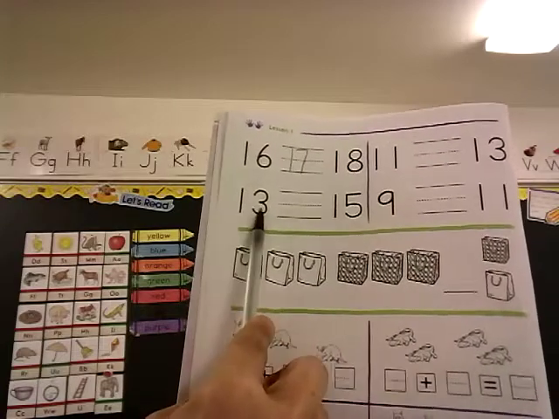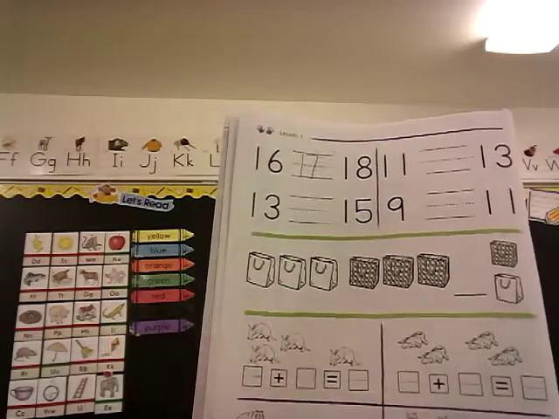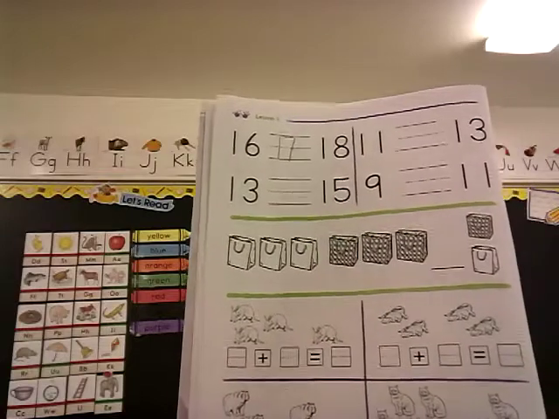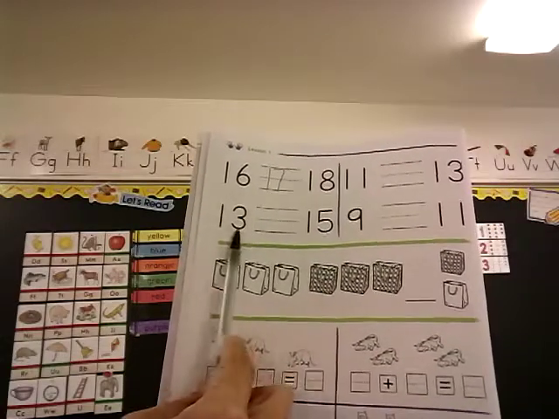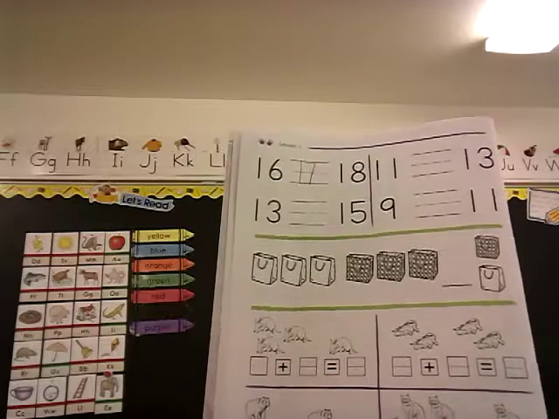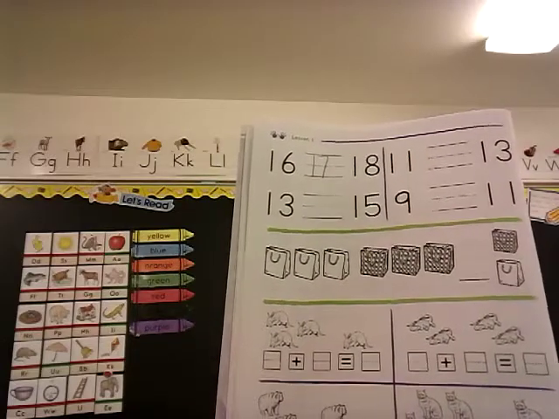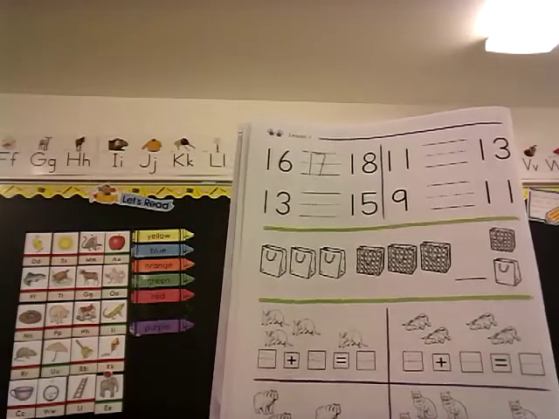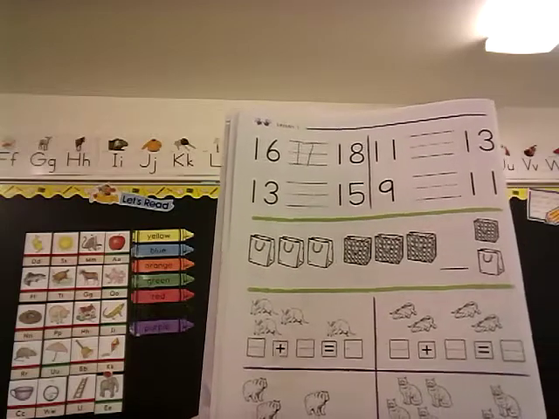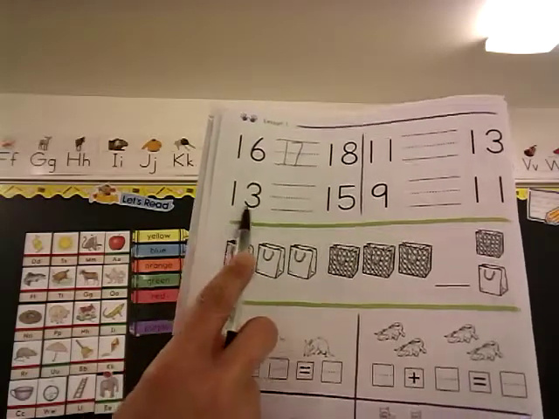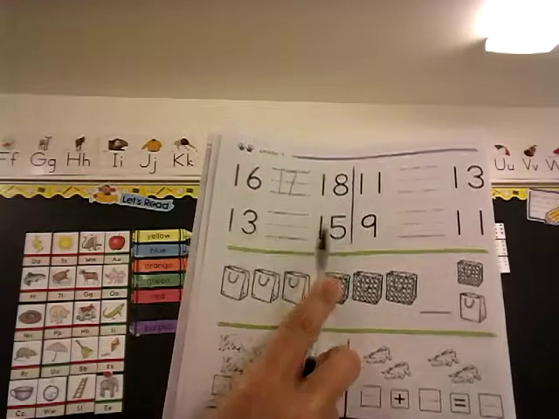Now what number comes between the 13 and the 15? If you don't know, think what comes between 3 and 5. It should be 13, 14, 15.